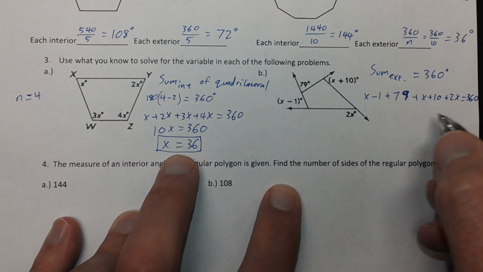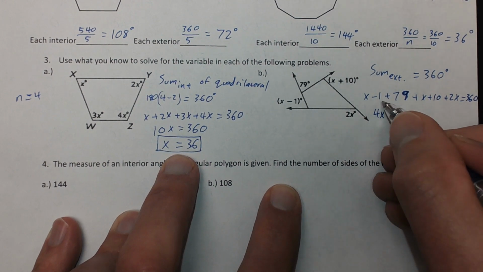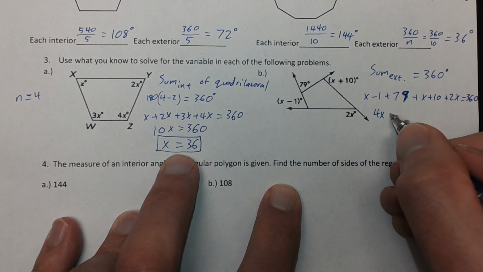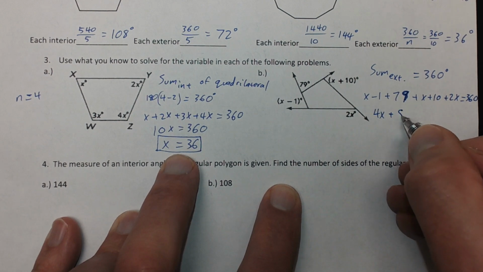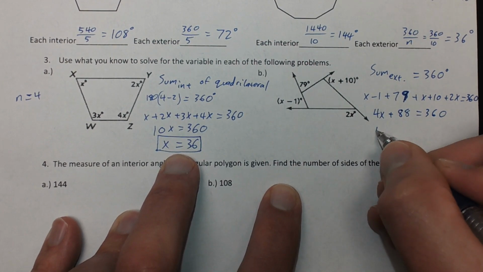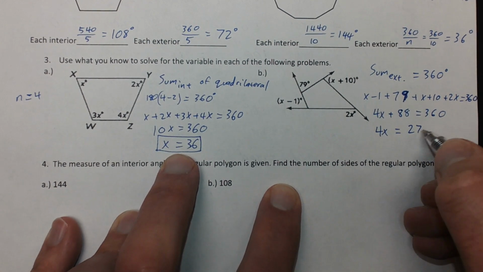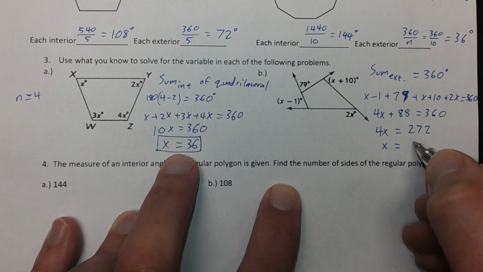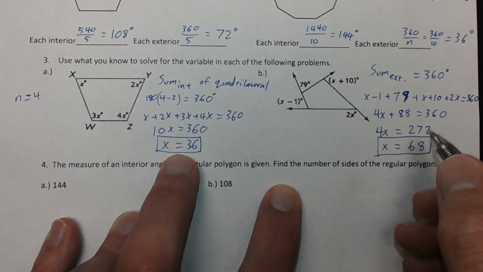Let's combine our like terms. So we get x, x, and 2x, that's 4x. Negative 1 plus 79 is 78, plus another 10 is 88. And that's equal to 360. Subtract 88 from both sides. 4x is going to be equal to 272. Divide both sides by 4. X is equal to, 4 goes into that 6 times, 68. So x is equal to 68.